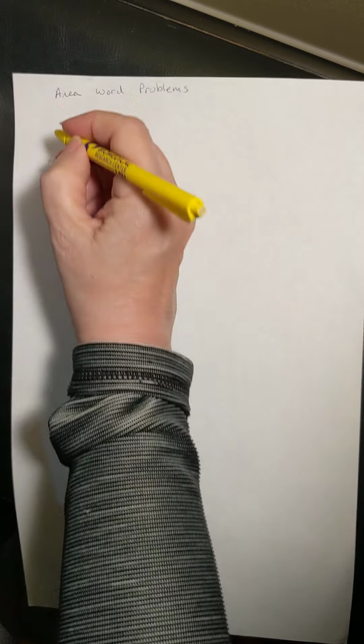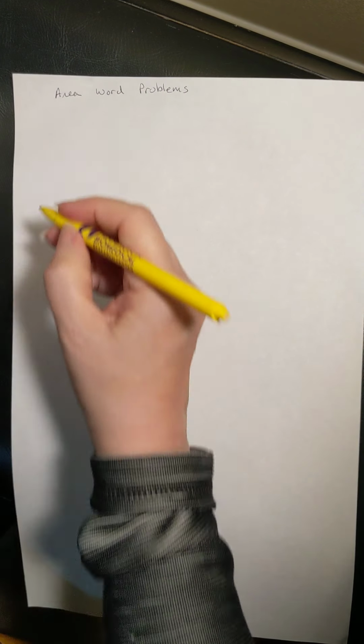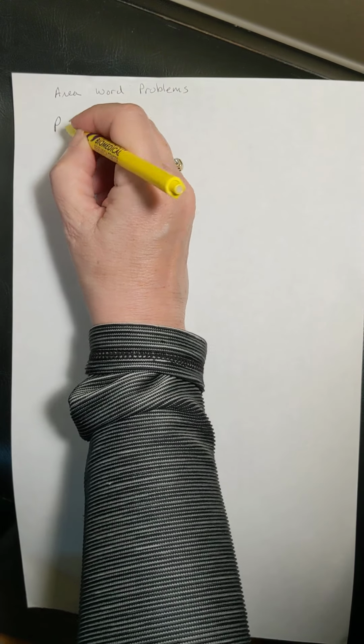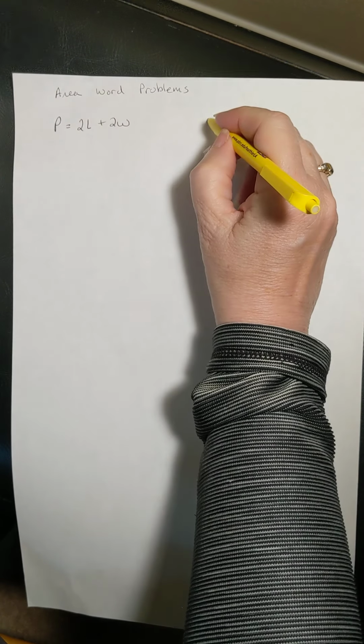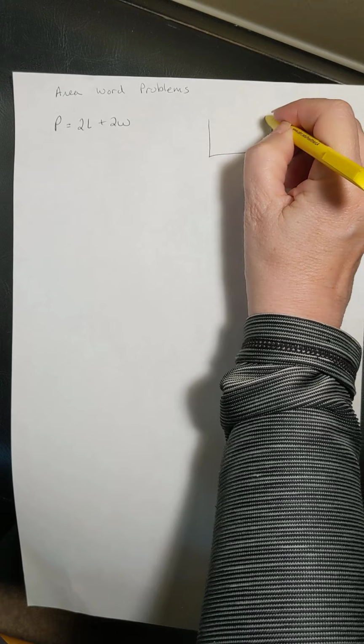All right, in this video, we're going to continue working with rectangles, and we already know that the perimeter of a rectangle is equal to 2 times the length plus 2 times the width.